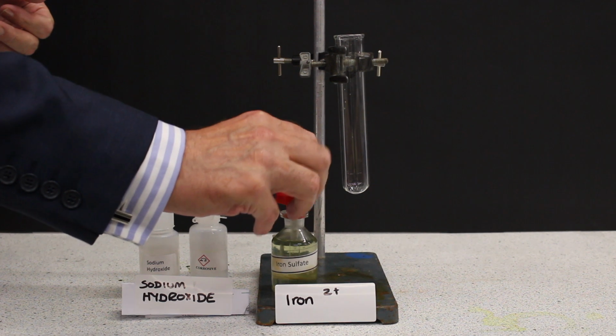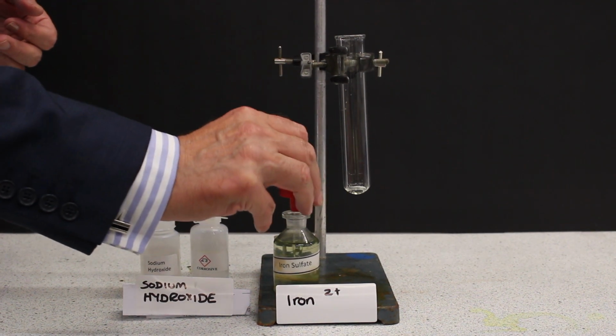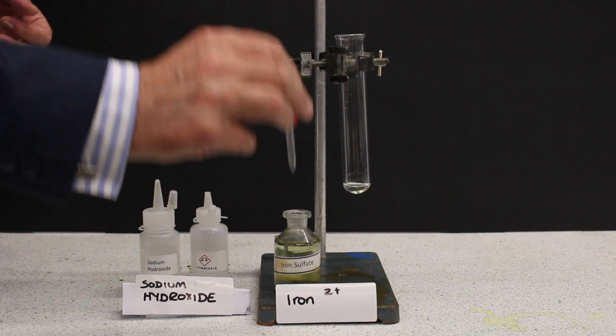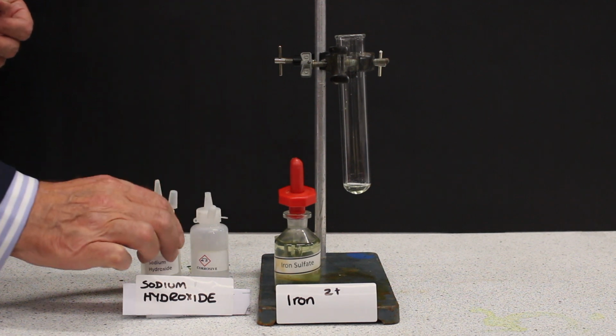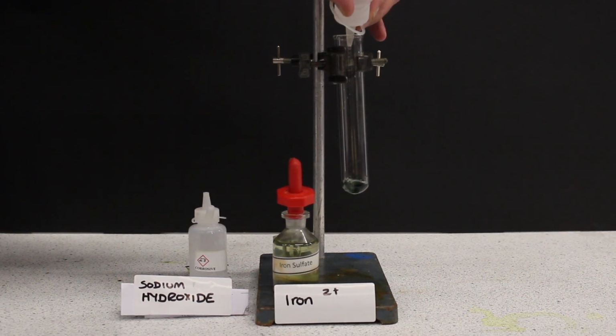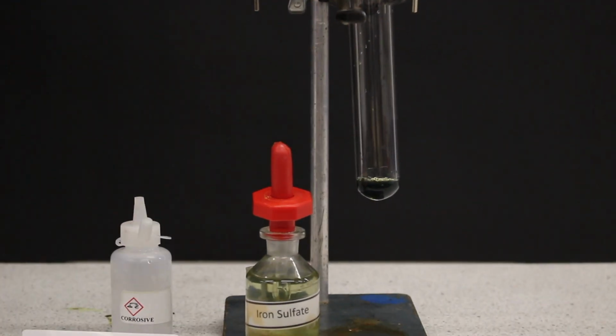So now let's look at our second experiment. Here we're going to put a few drops of iron(II) sulfate into a test tube, and this contains the Fe2+ ion, or more correctly the [Fe(H2O)6]2+ ion, and we're going to add a few drops of aqueous sodium hydroxide.